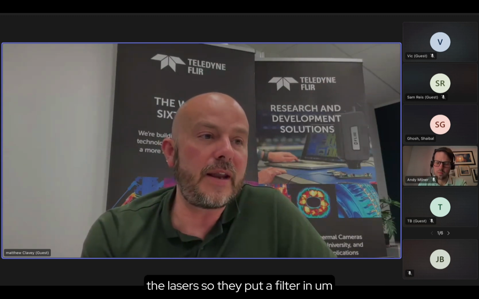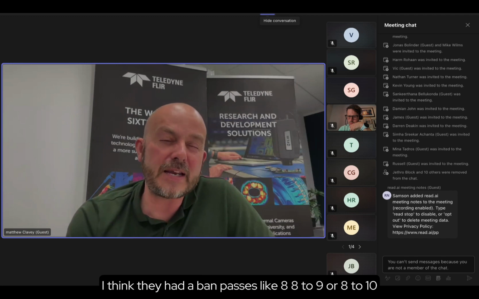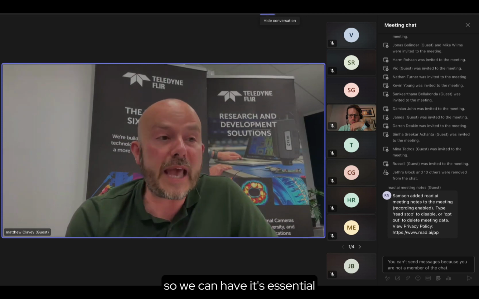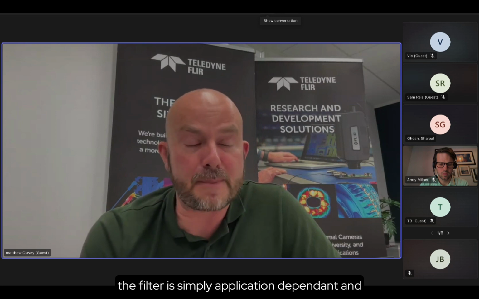I have this camera with a lens at Liverpool University where they're looking at lasers. They want to protect the sensor from the energy of the laser, so they've put a filter in to only accept energy at a particular wavelength in the long wave region, which is 7 to 14. If my memory serves, they had a band pass of 8 to 9 or 8 to 10, which suited them. You can have filters for any camera, whether it's cooled or uncooled, medium wave or long wave. The filter is simply application dependent, and we can help choose that.